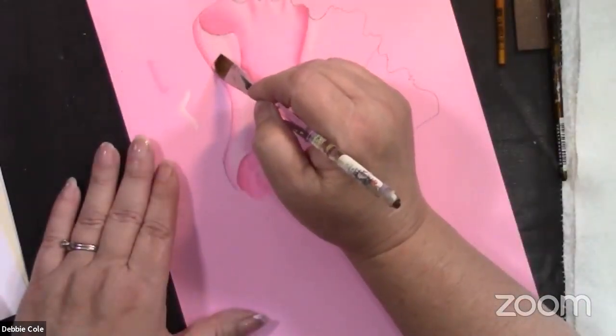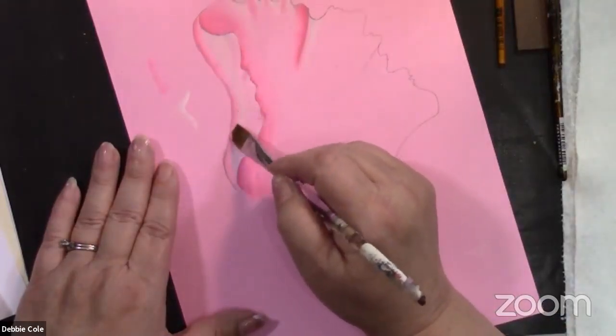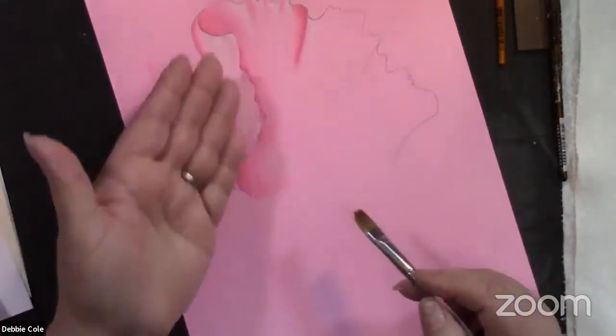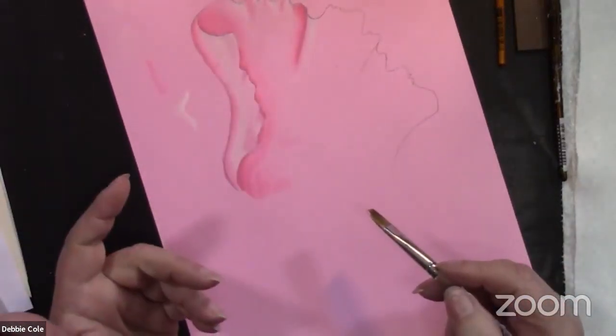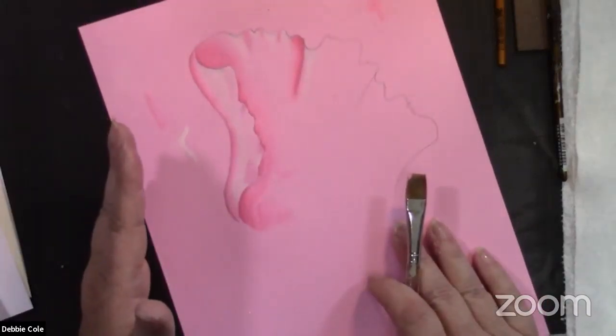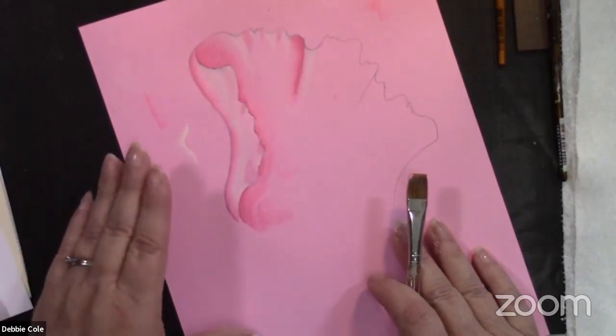And I also don't just do one application of each color. Like the first shade I put in, sometimes I'll apply that 3 times because I do the acrylic layering technique. And I start out very, very subtly.